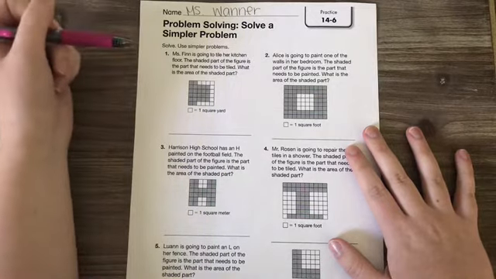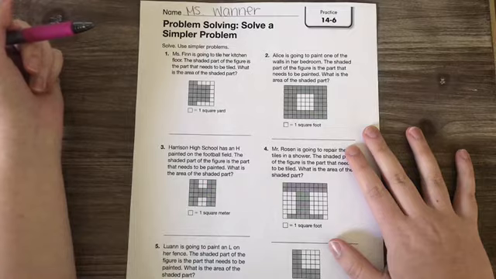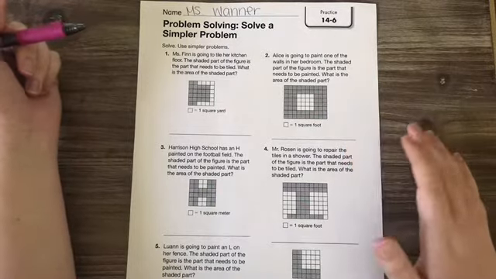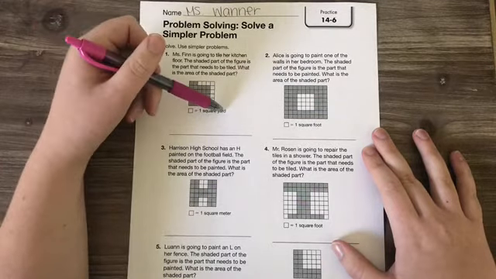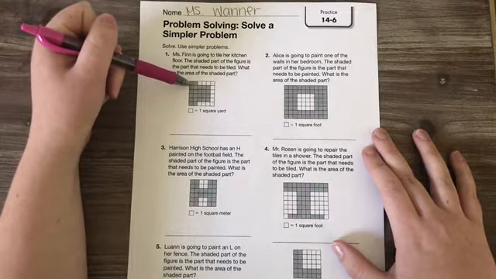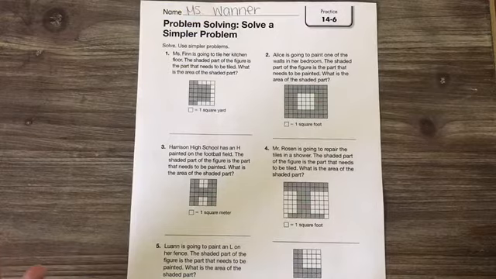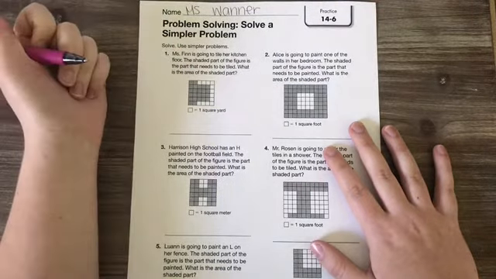And now I'm going to have us read our word problem. It says, Miss Finn is going to tile her kitchen floor. The shaded part of the figure is the part that needs to be tiled. What is the area of the shaded part? Okay, so now we're going to be looking at this figure, and it looks like it's labeled here with 1 square yards, meaning that each of these square units is equal to 1 yard. So let's solve. Our first step is to find the area of the entire figure. So by that, we're going to do the entire thing, the shaded and the non-shaded.